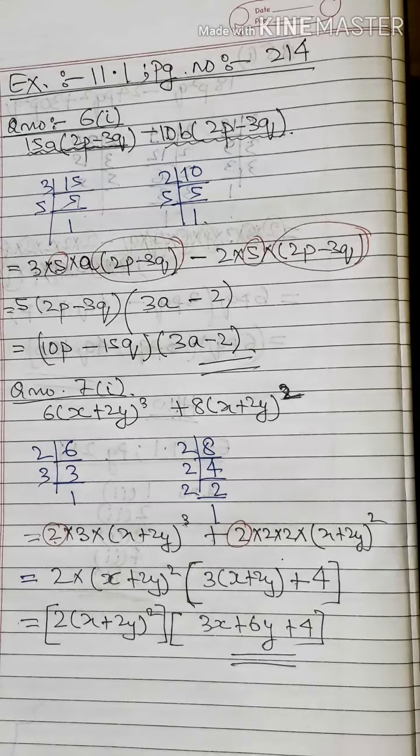Question number 7 Roman 2 is similar. So you are expected to do question number 7 Roman 2 as the assignment, and even question number 8 is also similar, so question number 8 will also be your assignment. Let me quickly write down your assignment for today, homework.